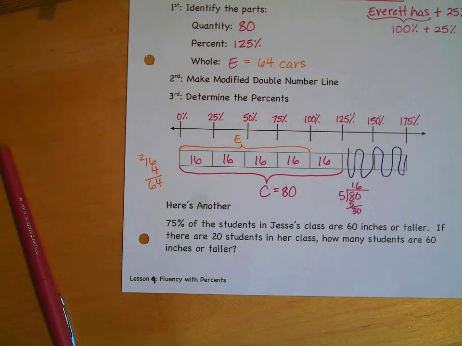So here's the last question that I have for you. Here's another. 75% of the students in Jessie's class are 60 inches or taller. If there are 20 students in her class, how many students are 60 inches or taller? So we're talking about a girl, and she's talking about her class, and she's talking about how tall they all are. So that's what the story's about. 75% of the students in Jessie's class are 60 inches or taller. If there are 20 students in her class, how many students are 60 inches or taller?